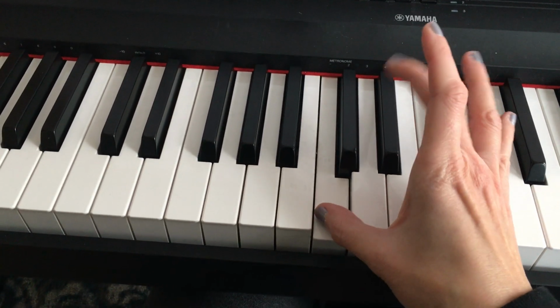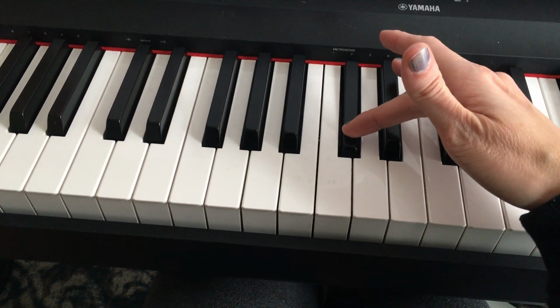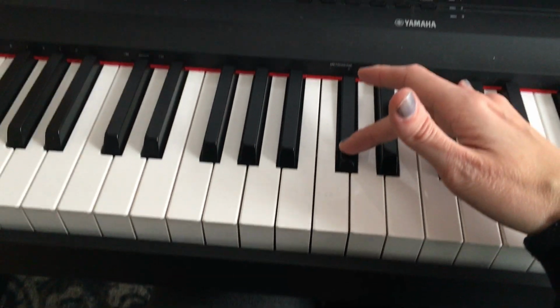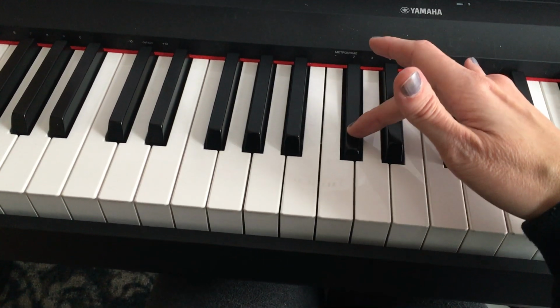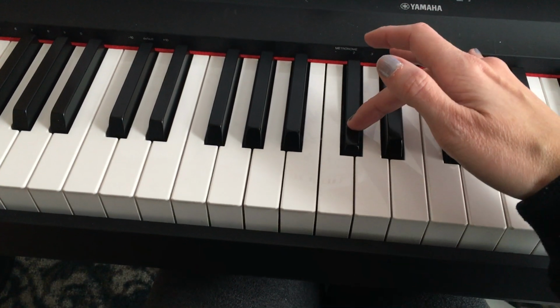So we have C, and then you would go up here. That's called, you can call it C sharp, or you can call it a D flat. It depends what you want to do. But the space between these two notes, it's a half step, okay?